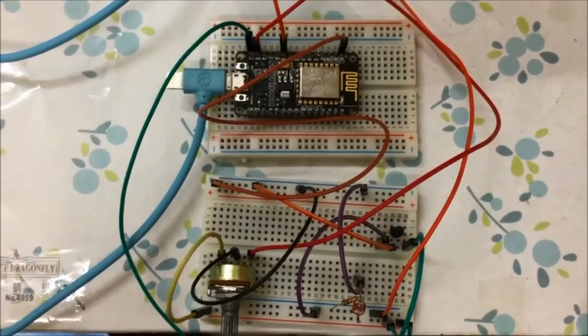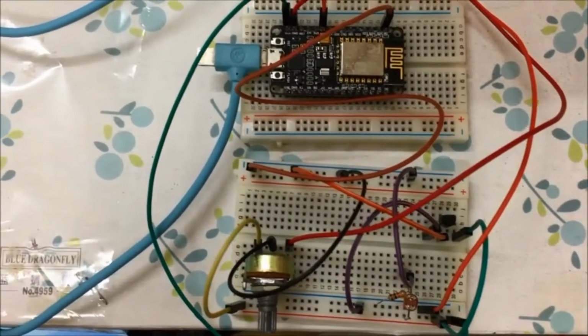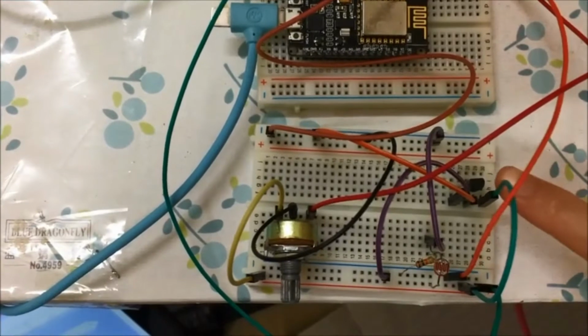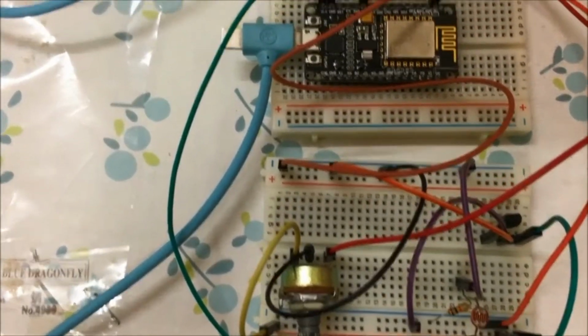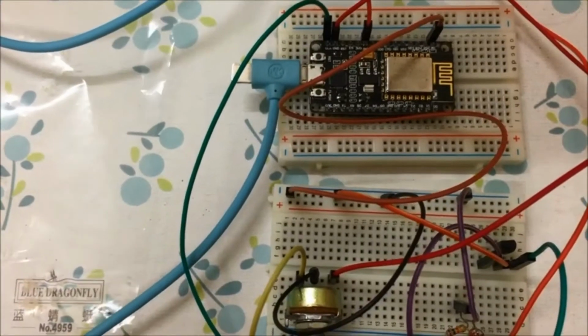Okay, Assalamualaikum. The next session is we will show the demo about the weather station project. The components we need: firstly we have the breadboard. Secondly we have the NodeMCU.